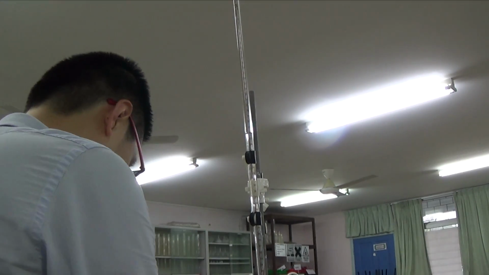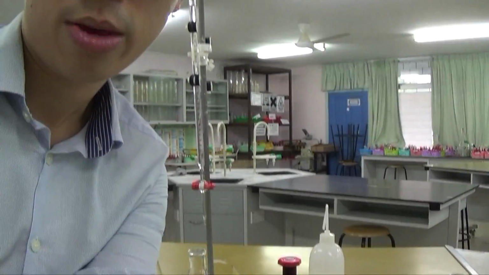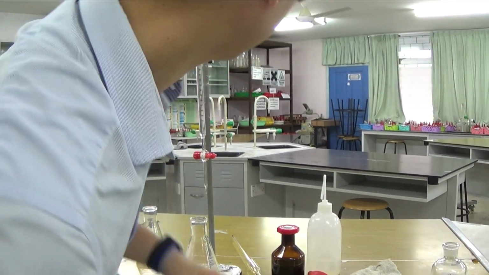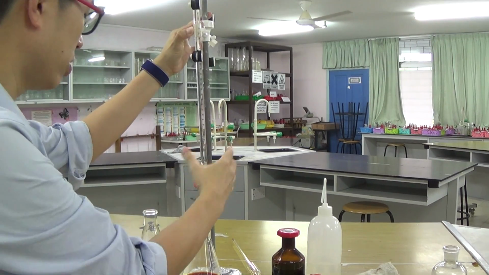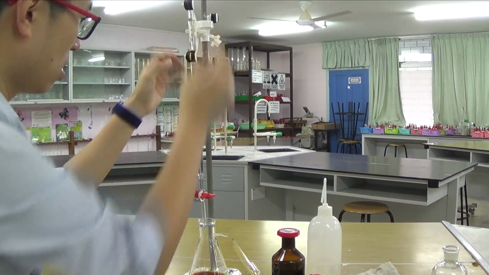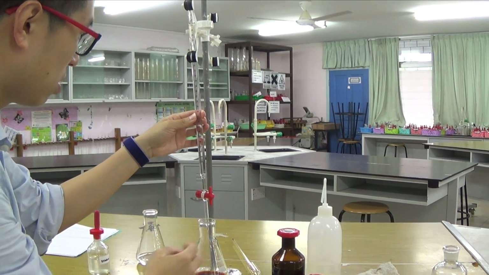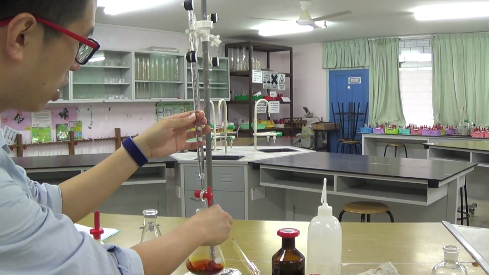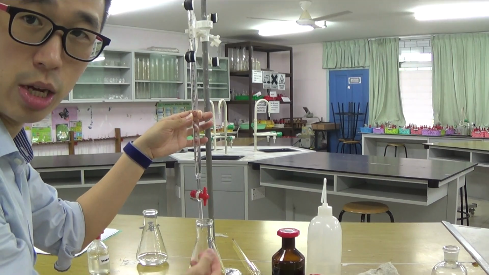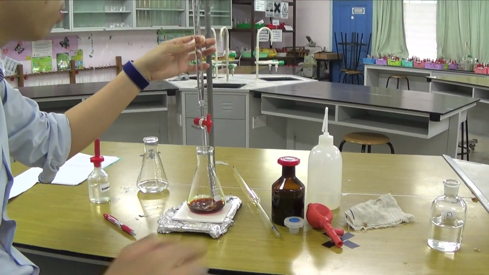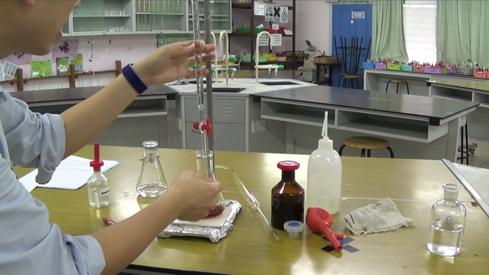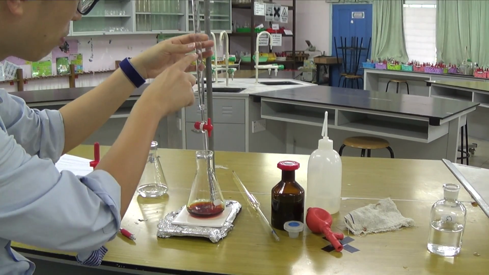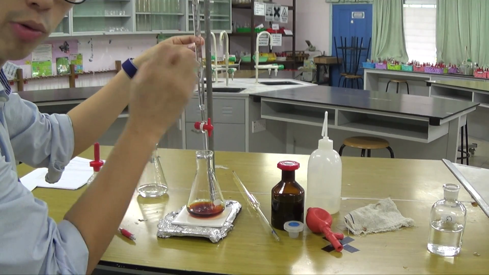Okay, so let's get started. So 42.3 would be my rough endpoint. So 40 is where I'll slow down and do it drop by drop. So 40 is around there. But I might want to add my indicator when it changes brown. I don't really need to swirl that much at this point because I'll just be wasting my energy. So I just need to let it flow. And then when it's close to, it's supposed to be 42.3 for the rough titre.